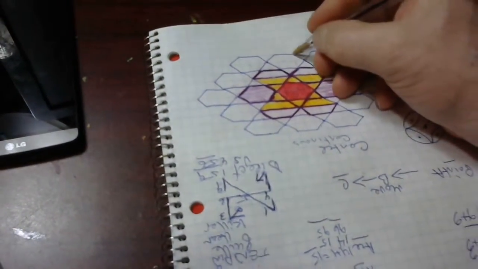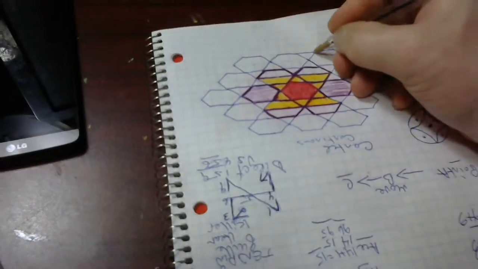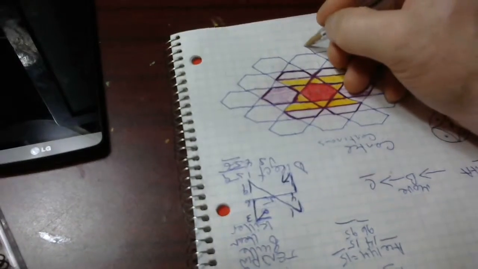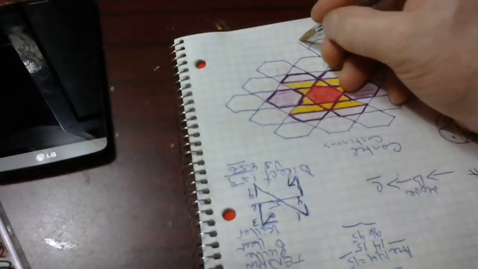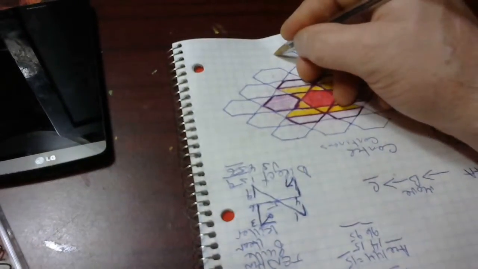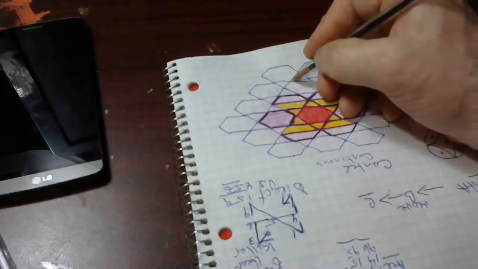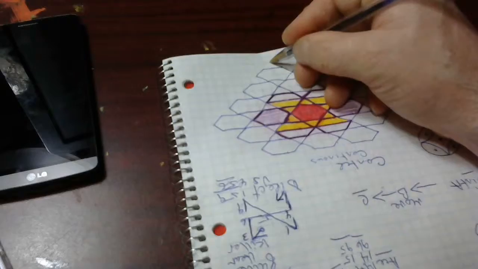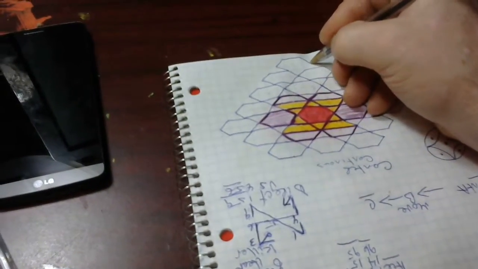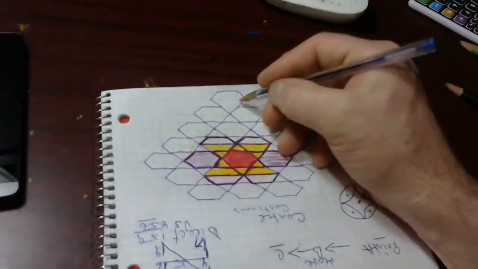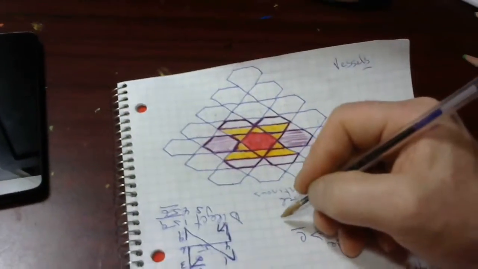Now, if we want to bring this system and completely close it in, okay, what we have to do is we have to design 1, 2, okay, and then over here, and then we will have to close this one in. Okay, and this is the way it's going to end, with the diamond on the top. And then we'll do the same thing down here.